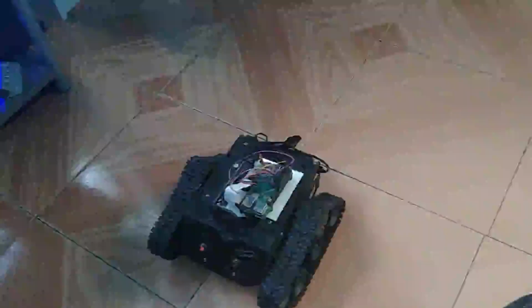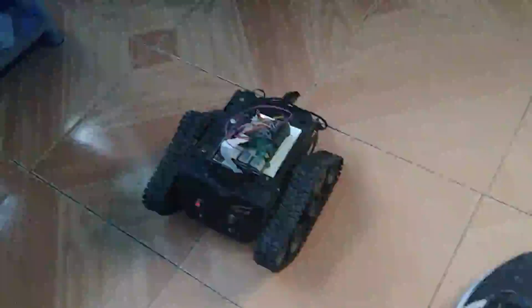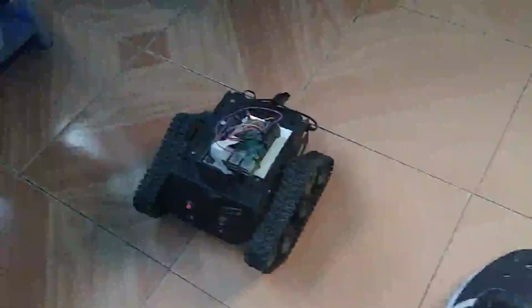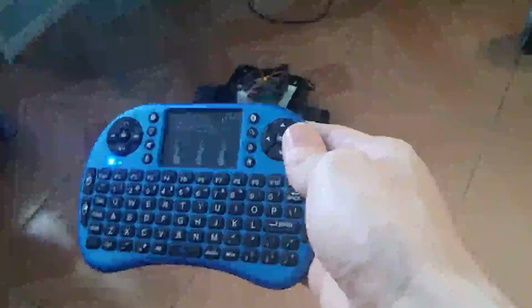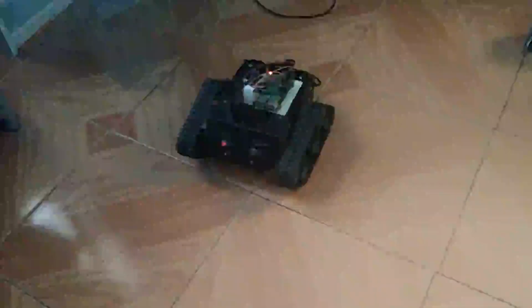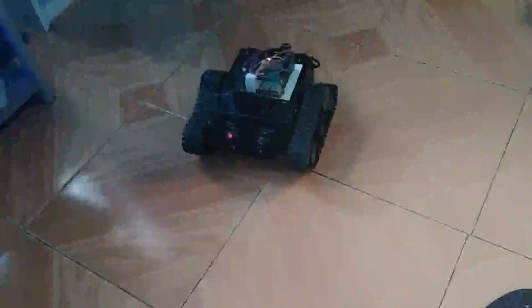Welcome back. So this is the demo of Torvalds working with Golang. So as you can see, I have successfully got Torvalds to move using a keyboard. And in this case, I'm using my Bluetooth keyboard. So I can go forwards, backwards, right, and then left. And as you can see, it worked just fine. So I call that a major success.